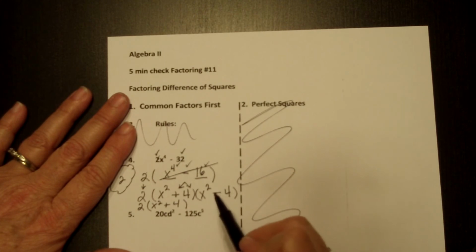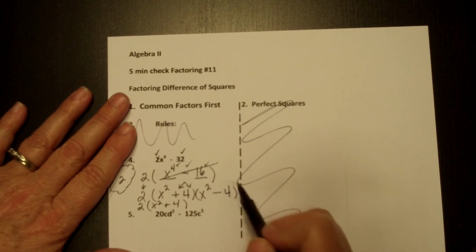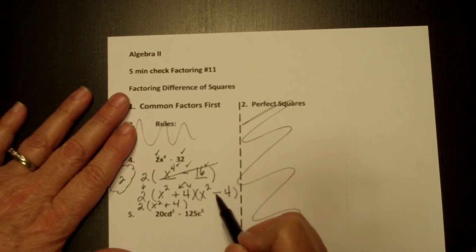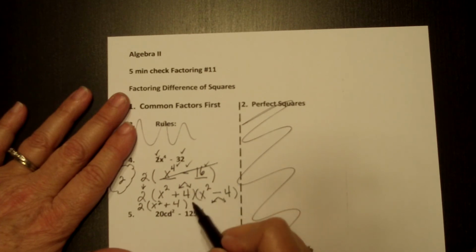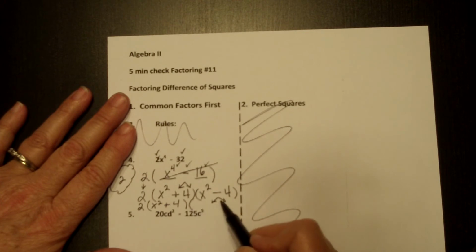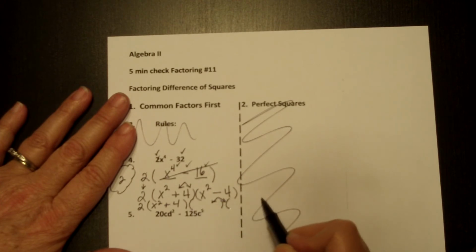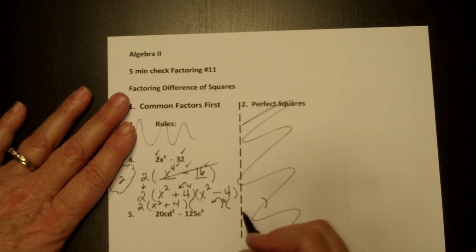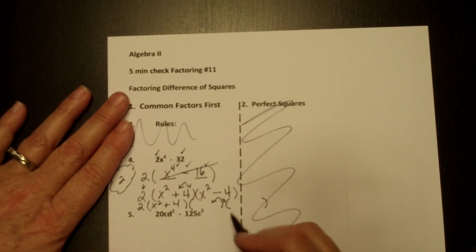All right, now if you look at this one, you've got a square, and you've got a square, and you've got a minus. So this is actually going to turn into 2 parentheses. So you're going to put 2 more parentheses. And you're going to say, wow, that's going to be a big answer. Well, it is, but you have to factor completely.